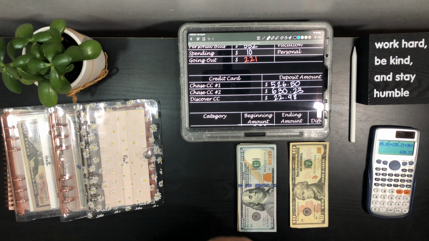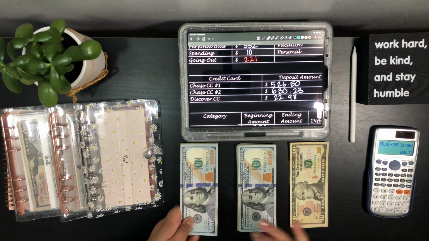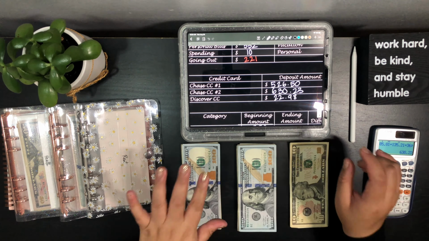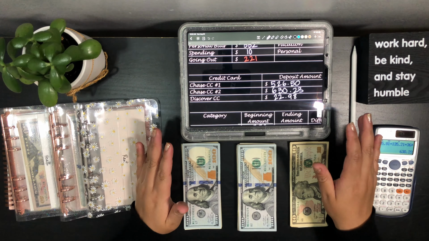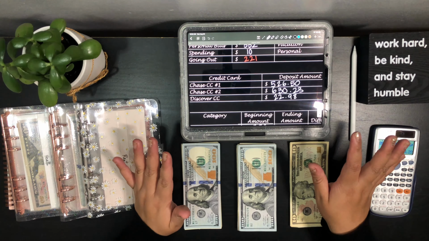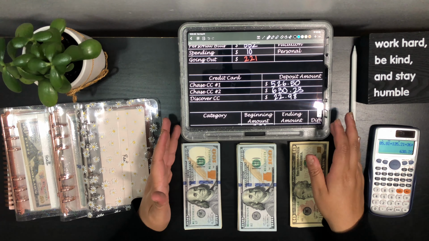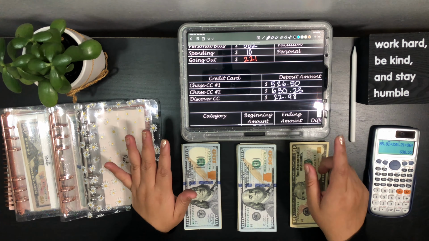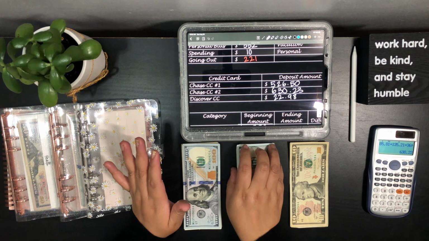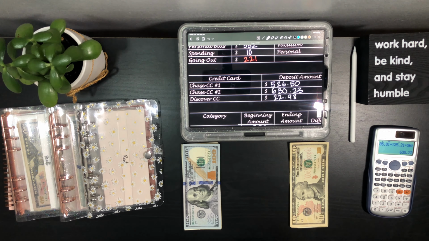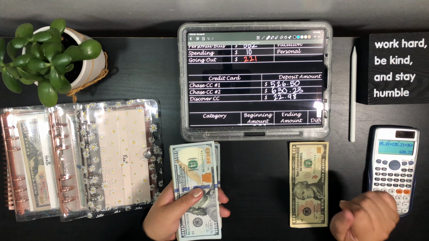So 529. Again, this is give or take. So if we have an extra $2, $3 in there, we just keep it as a buffer in my bank account. But essentially, I am going to be paying exactly the $527. So we'll have $2 extra in my bank account, which is perfectly fine.